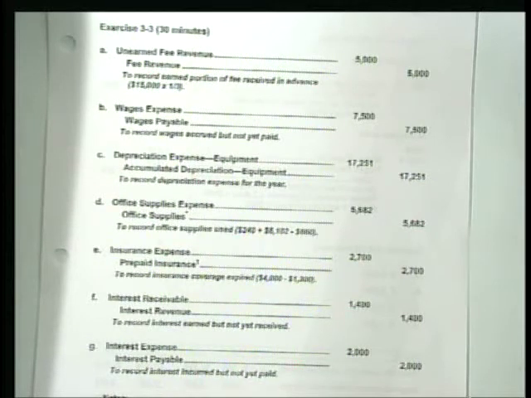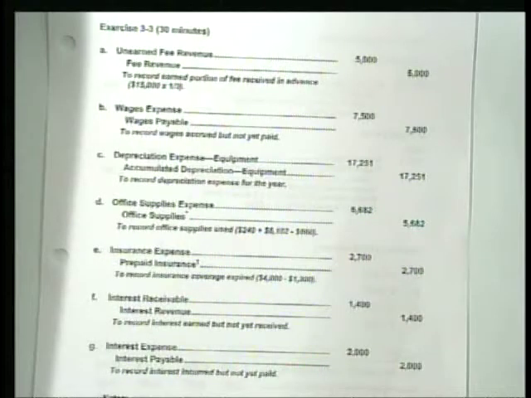Okay? Now we're learning some new accounts as we go along, and somebody asked about accumulated depreciation during the break. What I encourage you to do is, with those flashcards that hopefully you have made by this point, as we learn these new accounts, create new flashcards for each one of these accounts, so that you can put them into the mix. Okay, any questions on exercise 3.3?